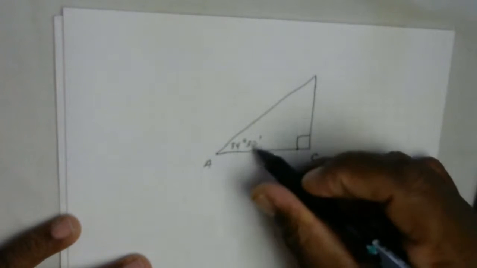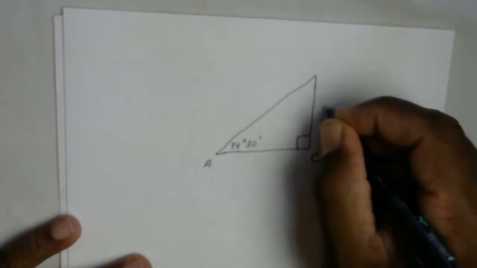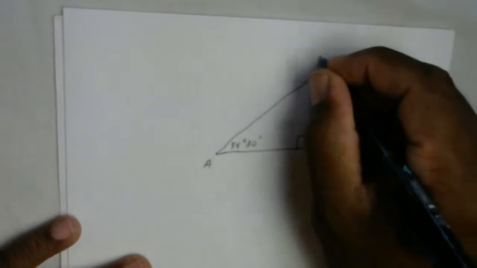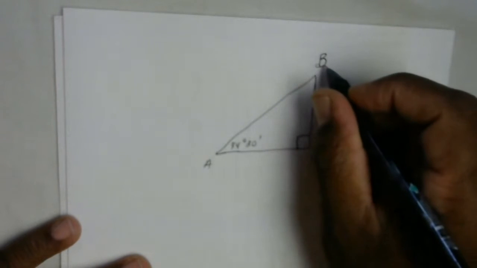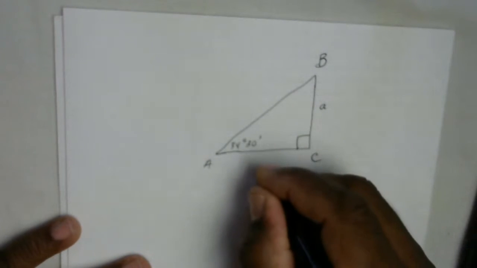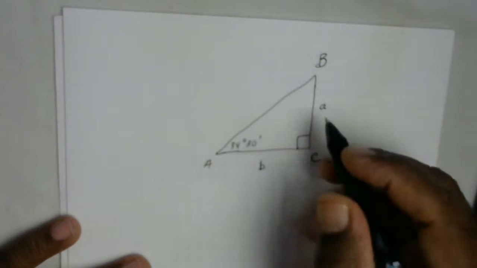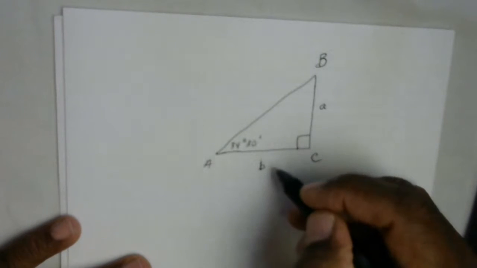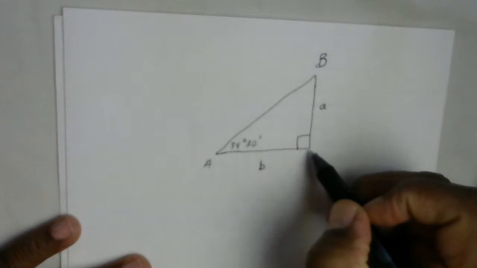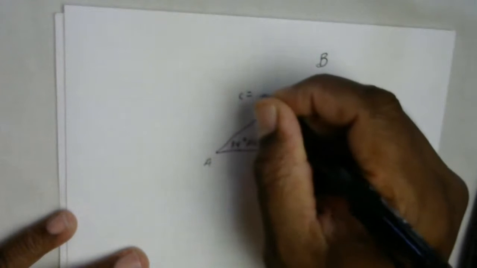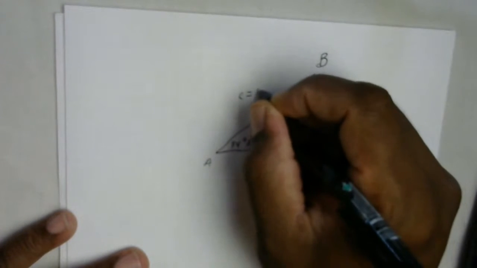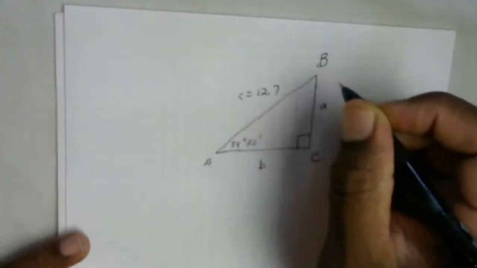The side opposite angle A is side length a. Here I have angle B. The side opposite angle B is side length b. And then my side that's opposite angle C, which was my 90-degree angle, gives me my hypotenuse. Okay, so that's side length c and it's 12.7.